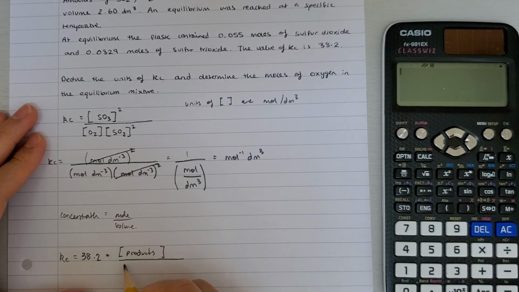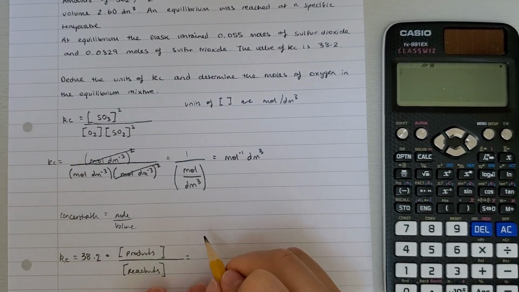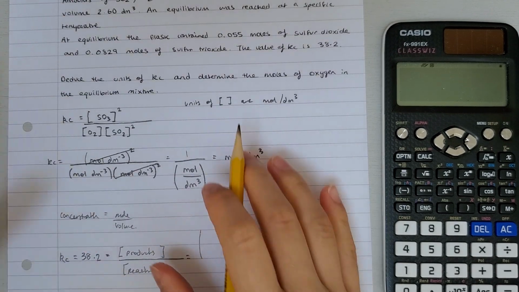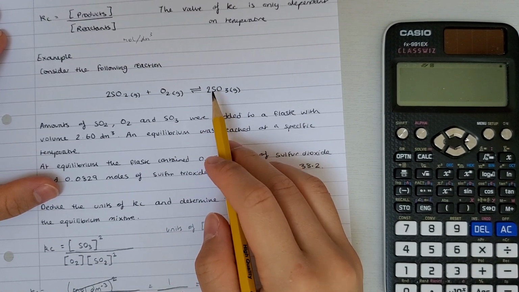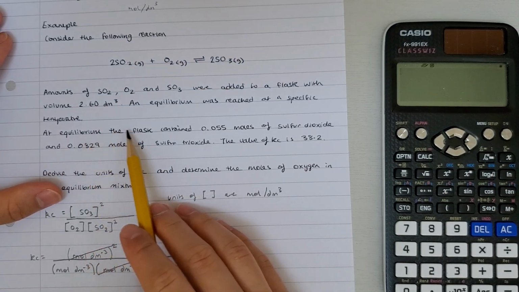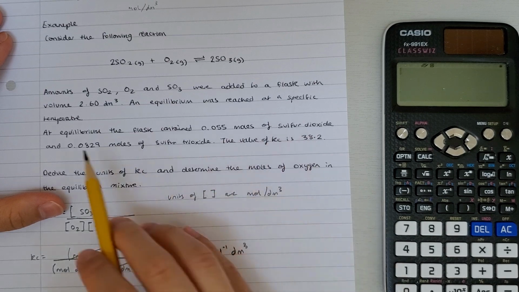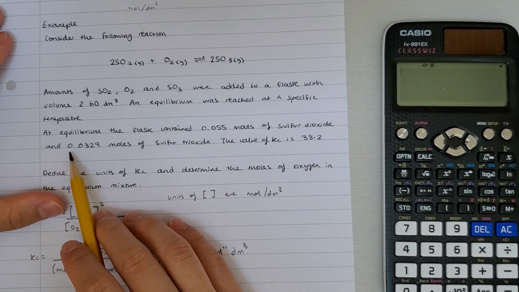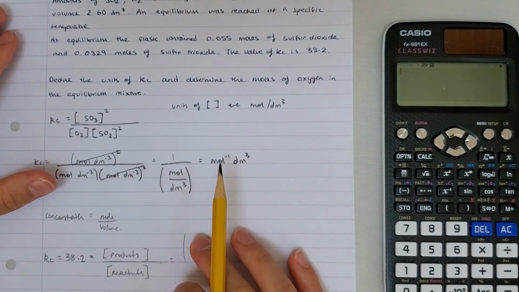So our product was sulfur trioxide with a coefficient of 2, and we were told that at equilibrium the flask contains 0.0829 moles of sulfur trioxide.